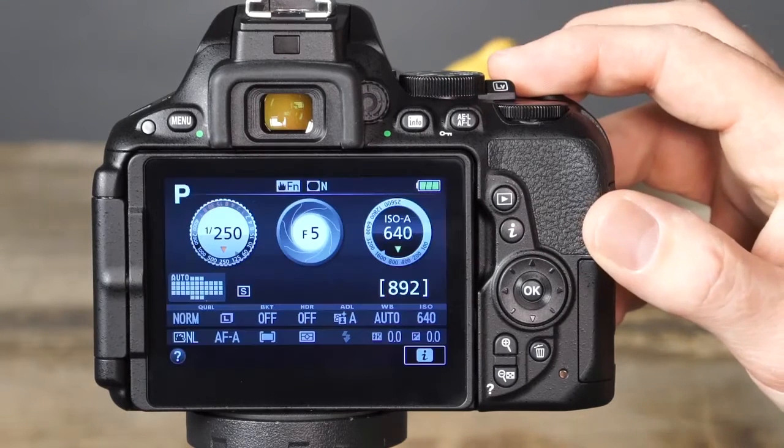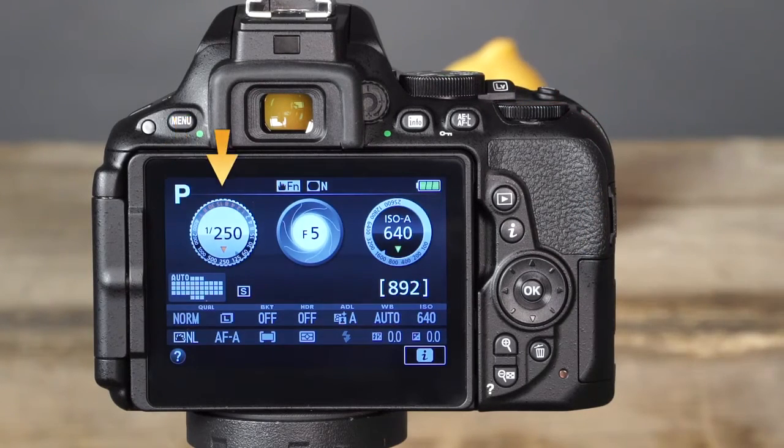On the information display, you'll see the shooting mode, the shutter speed display, the aperture display, and the ISO display. This is the touch function indicator, the vignette control indicator, and the battery indicator. Tapping these arrow icons will allow you to make adjustments to the shutter speed and aperture settings with the touch screen. This is the autofocus area indicator, the release mode, and the number of shots remaining.